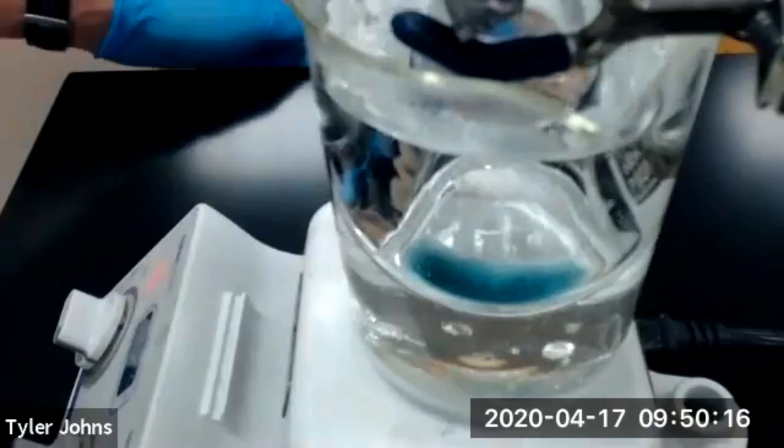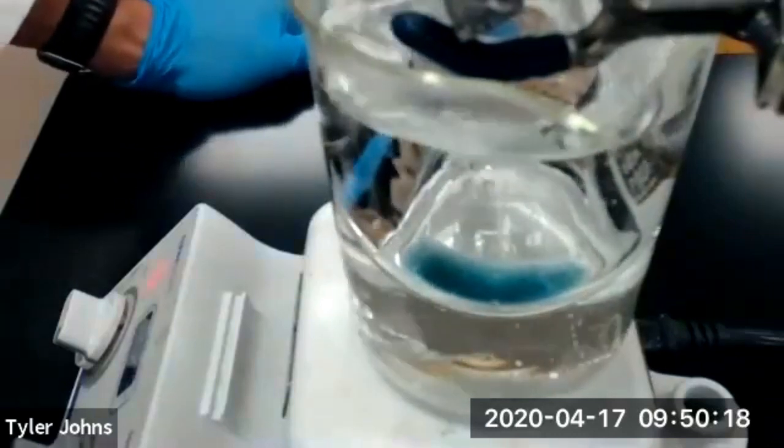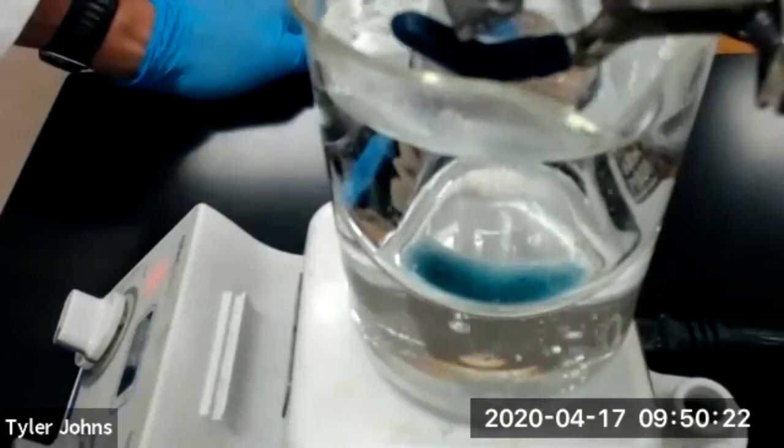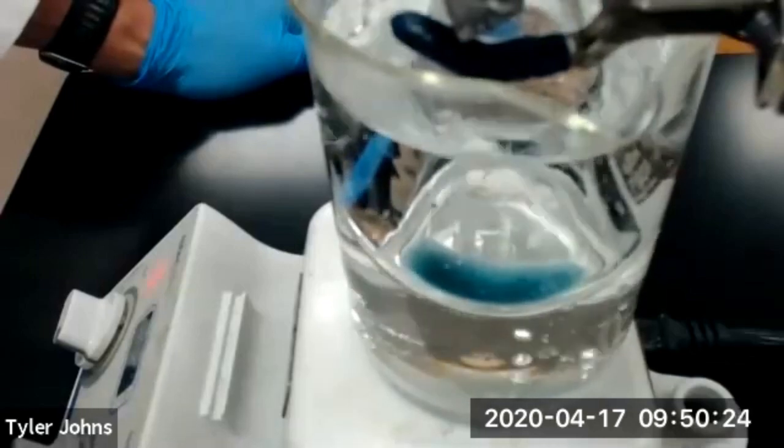We're just going to wait until there is no more of that liquid remaining in the Erlenmeyer flask and immediately remove it from the beaker of boiling water.